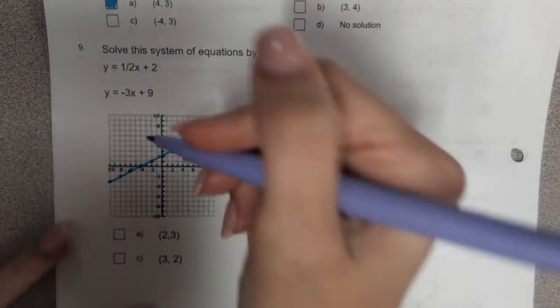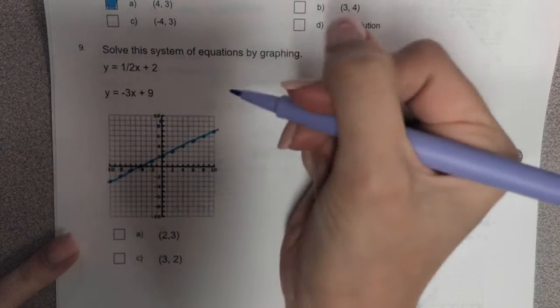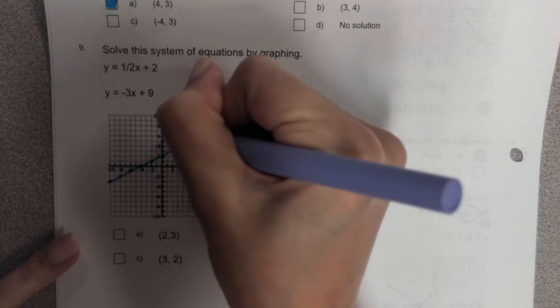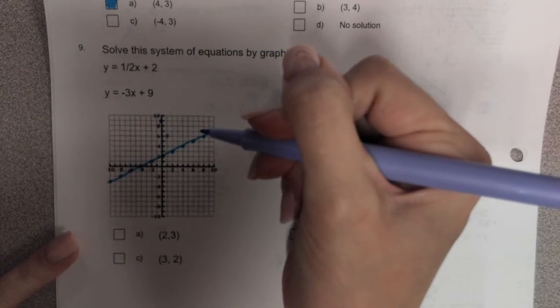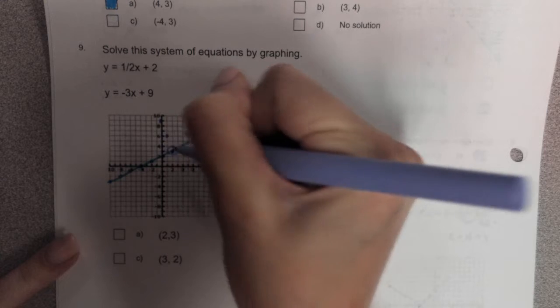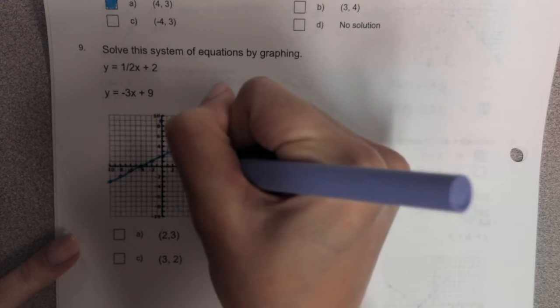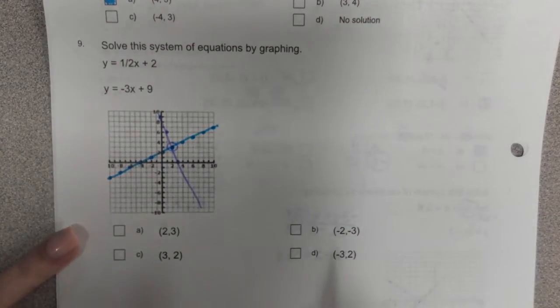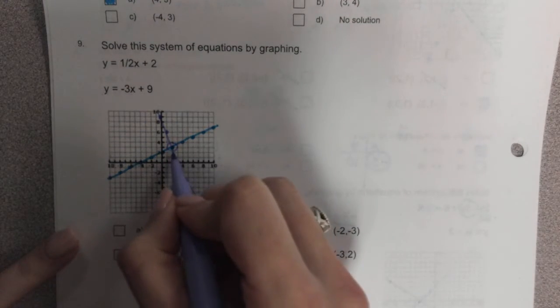For that second equation, you're going to start at 9. And it's a negative 3. So you're going to go down 3, right 1. Always go right. Down 3, right 1. And there's that lucky number. Down 3, right 1. So that point is the point of intersection, and it's at 2, 1, 2, 3.